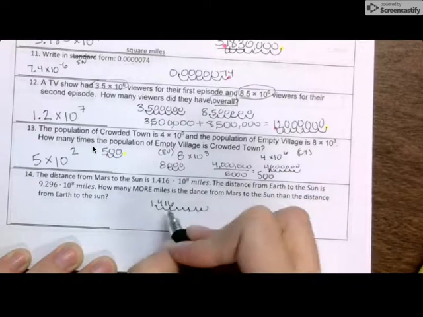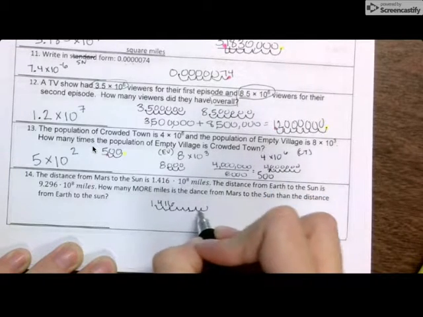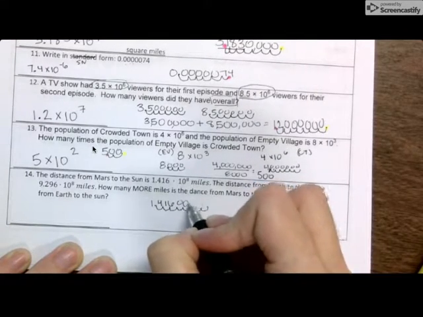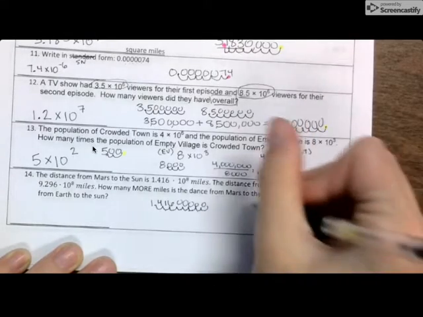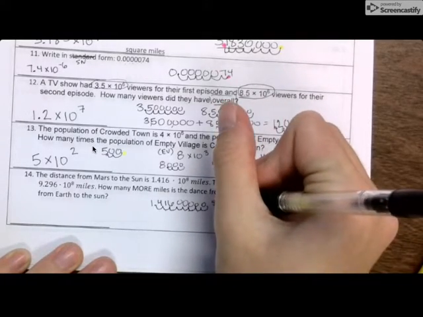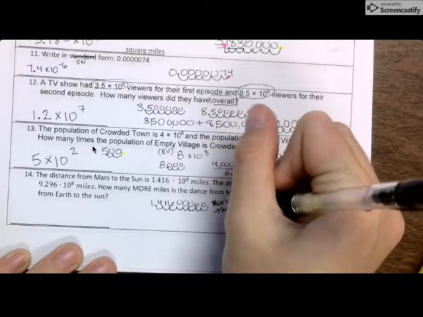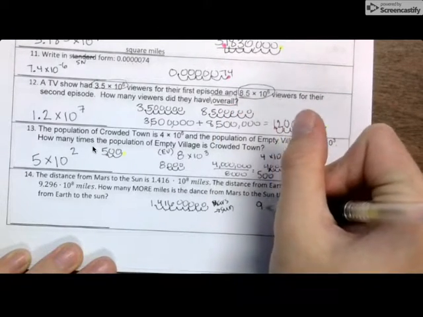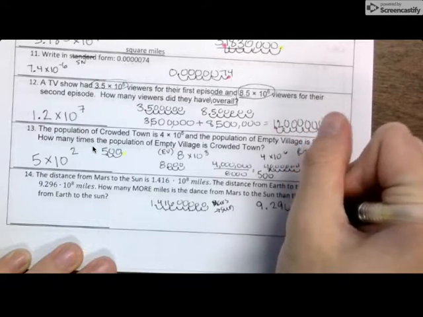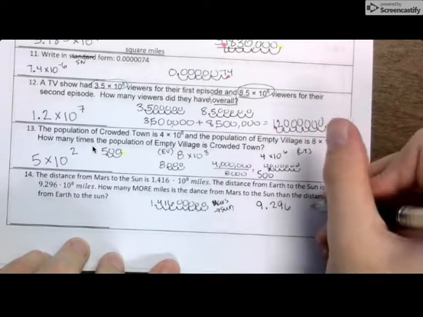I think I missed one. Okay. And that is Mars to the Sun. And then I'm going to do the same thing for Earth to Sun.